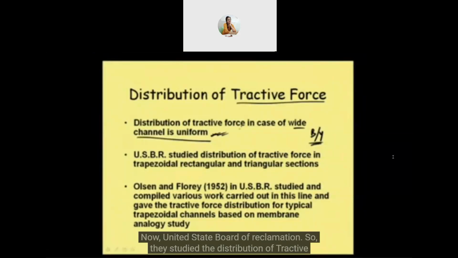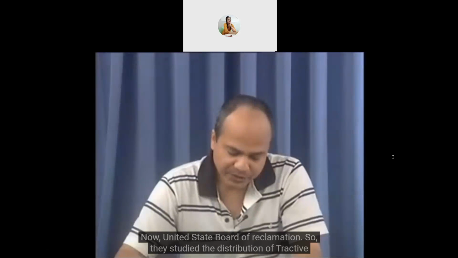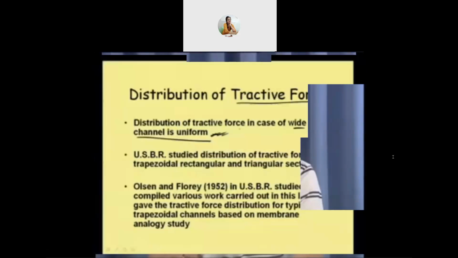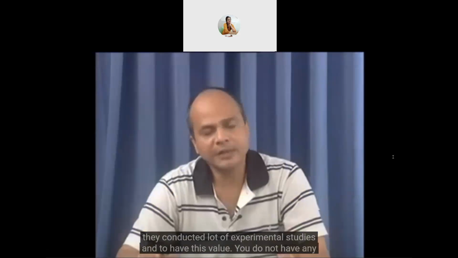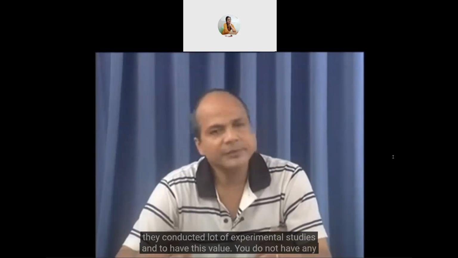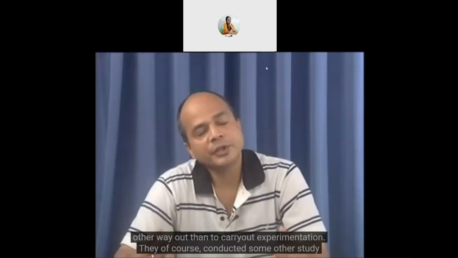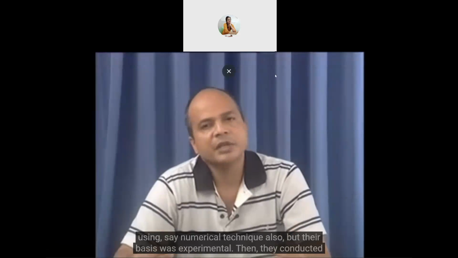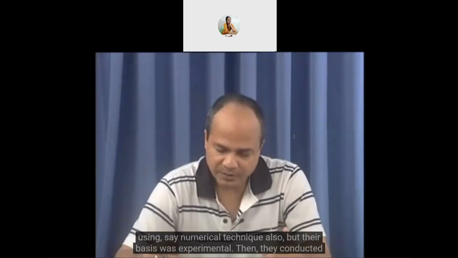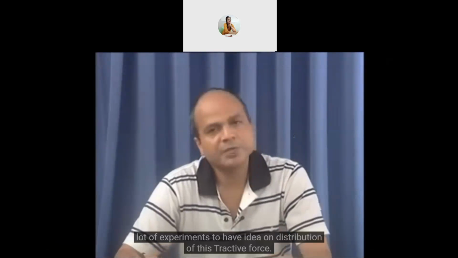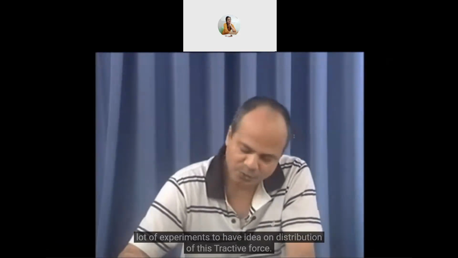Now, the United States Bureau of Reclamation studied the distribution of tractive force in trapezoidal channels, rectangular channels, and triangular sections. In fact, they conducted a lot of experimental study, and to get this value you have no other way out than to carry out experimentation. They also conducted some other studies using numerical techniques, but their basis was experimental, and they conducted a lot of experiments to get an idea of the distribution of this tractive force.